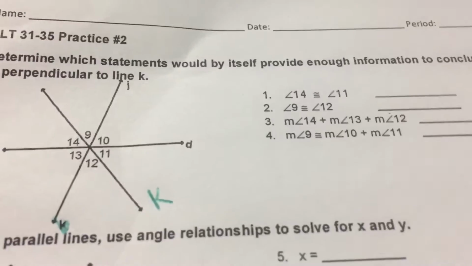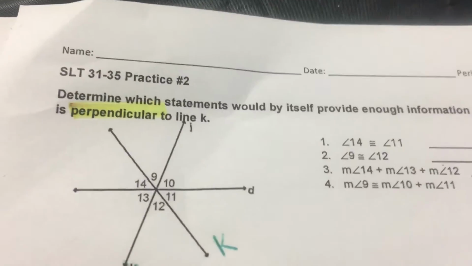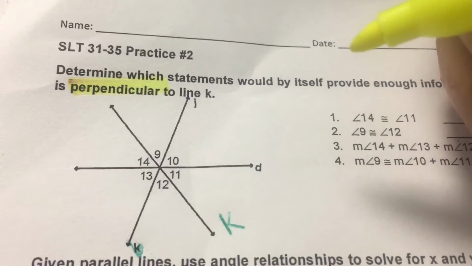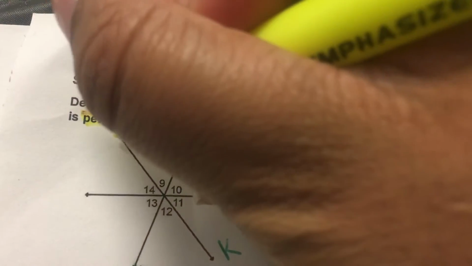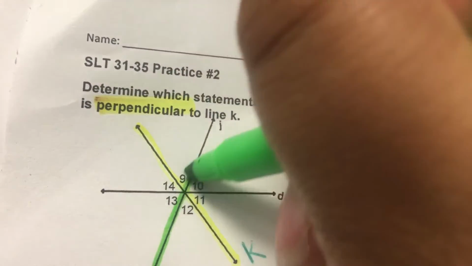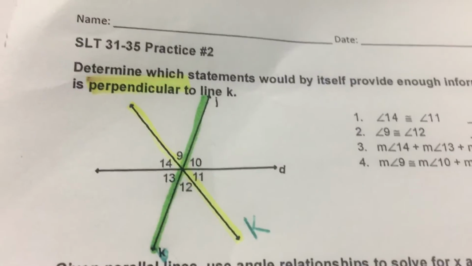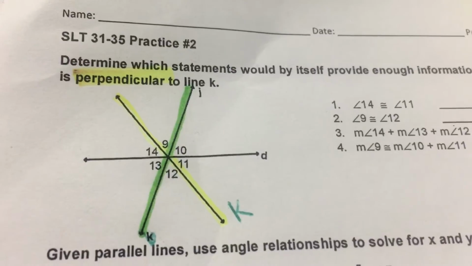All right, so when we're talking about concluding lines are perpendicular, you can come and borrow 2 highlighters from me and then bring them back so that others can borrow. You want to highlight the lines that they're asking for. So they're asking for J and K. So I'm going to highlight J. And then I'm going to use my other highlighter to highlight K. And then where the lines are highlighted is where I want to create my 90-degree angles.